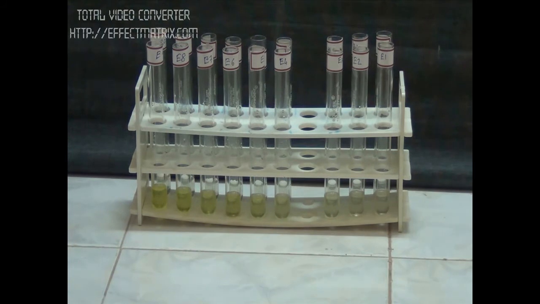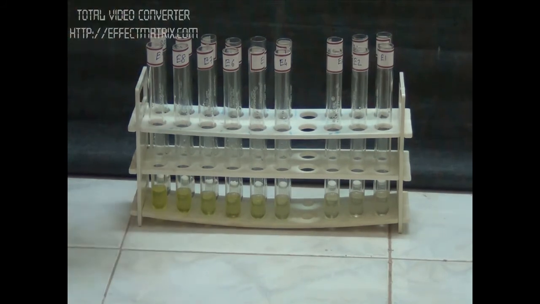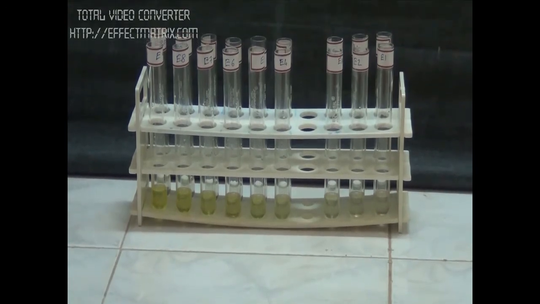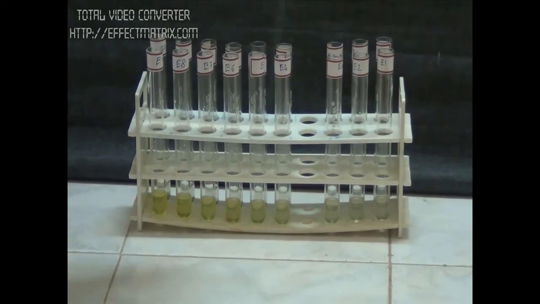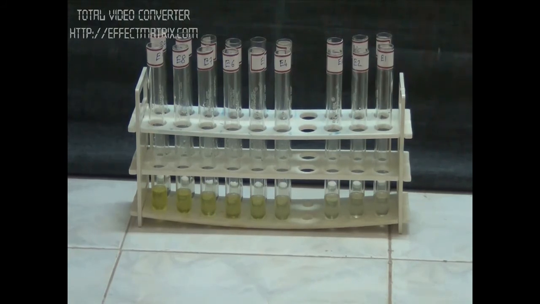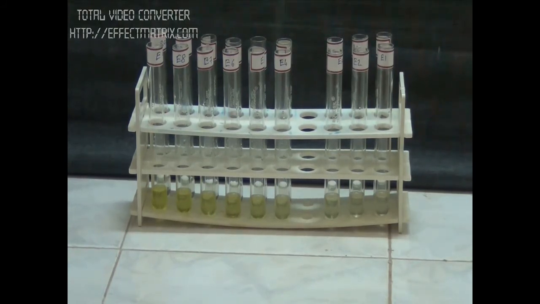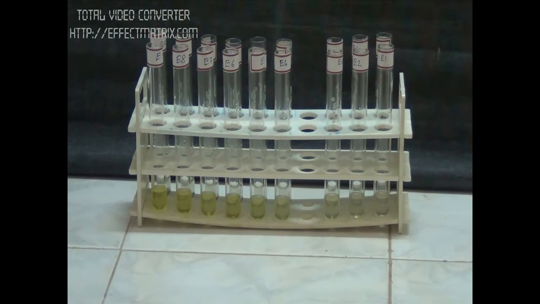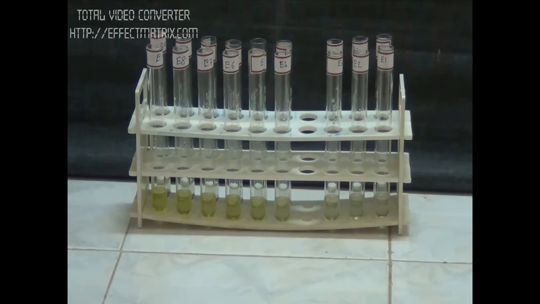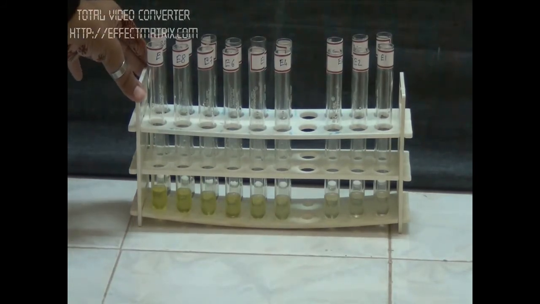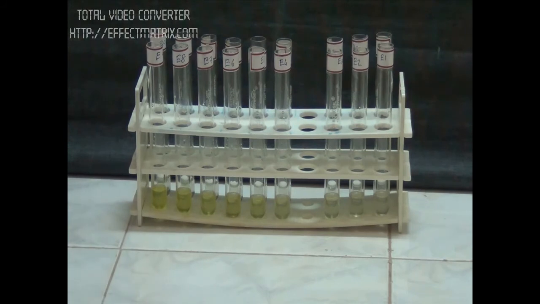Now what we have to do is take the OD of all these tubes at 410 nanometer, and we will plot the graph according to the OD which we get at different concentrations of the substrate, and we'll get the value of the highest point, at which the velocity will be the maximum. The half of it will give us half of Vmax, and from that we can get the Km substrate value. So what we have to do now is take the OD of all these tubes at 410 nanometer and plot the graph of enzyme activity with the concentration of the substrate which we have used.